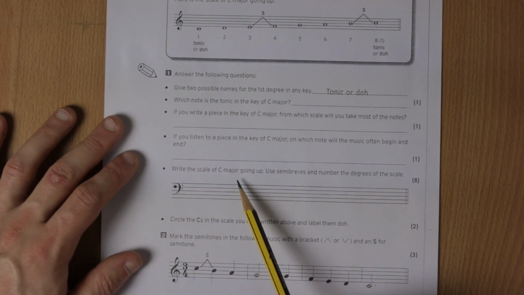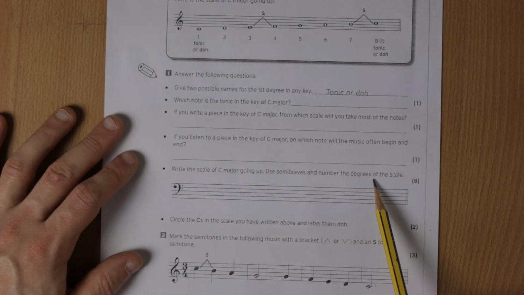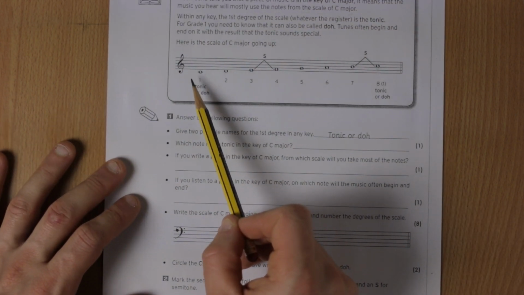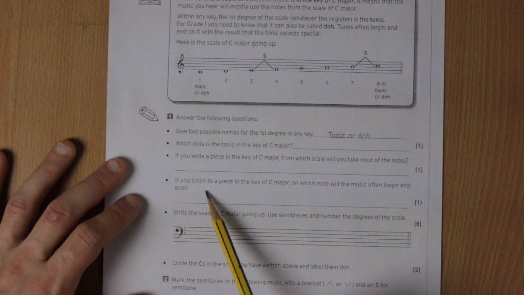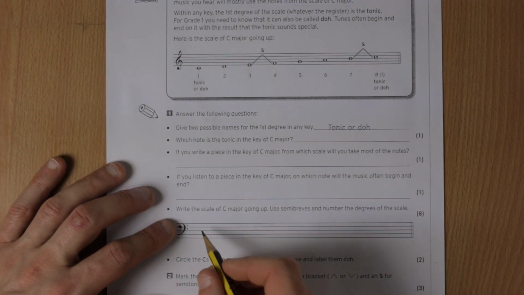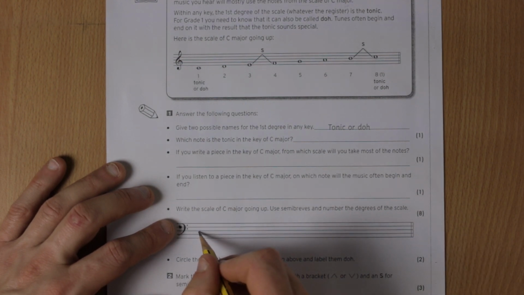Write the scale of C major going up. Use semibreves and number the degrees of the scale. Okay, so we're doing exactly what it says here, except we're in the bass clef, not the treble clef. So I'll just start you off. We want to find C, and we're using semibreve. So semibreve will look like this. So with bass clef, space is all cows.